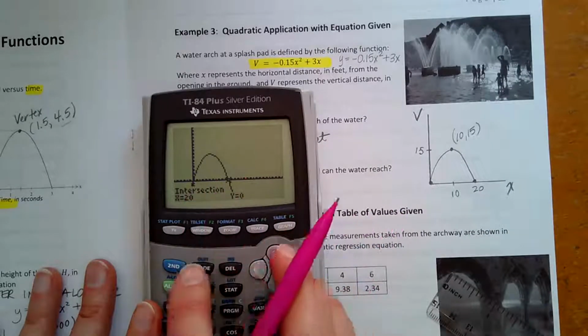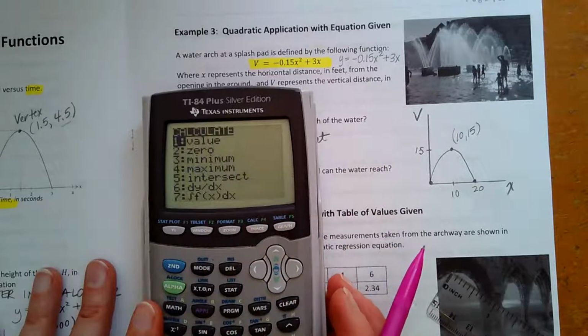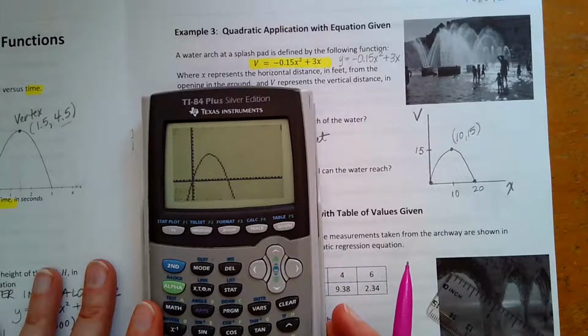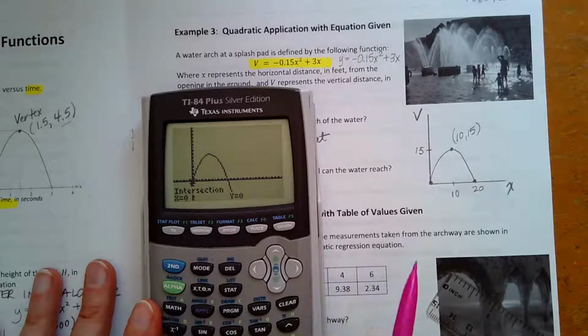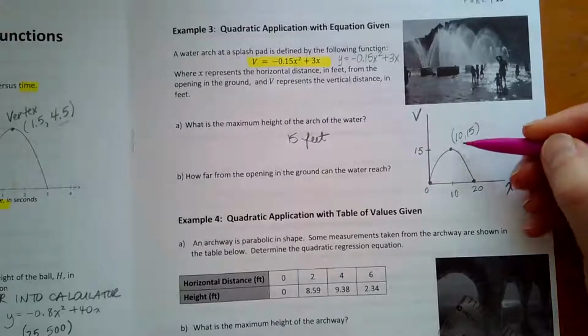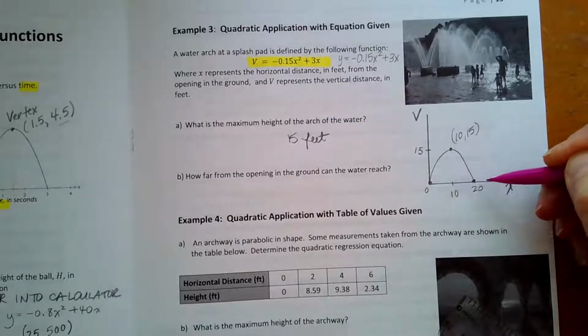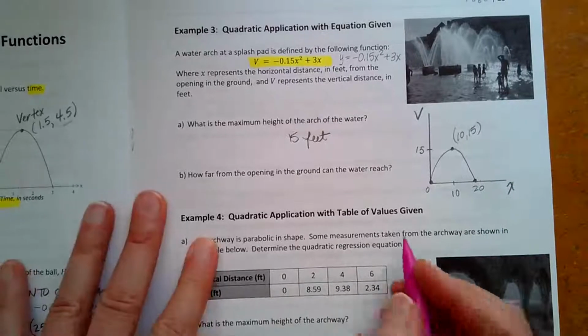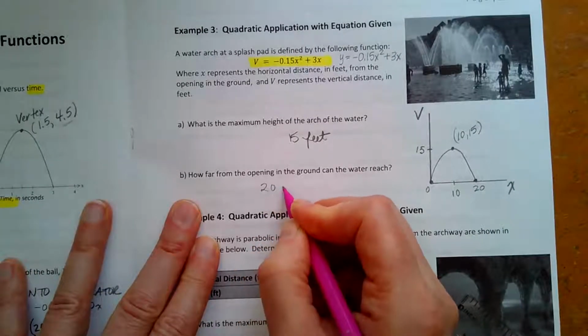And then this is 0, 0. See? So that shows you the symmetry again. I knew that if this number was 10, then this has to be 20, because 10 is halfway between 0 and 20. How far from the opening? 20 feet.